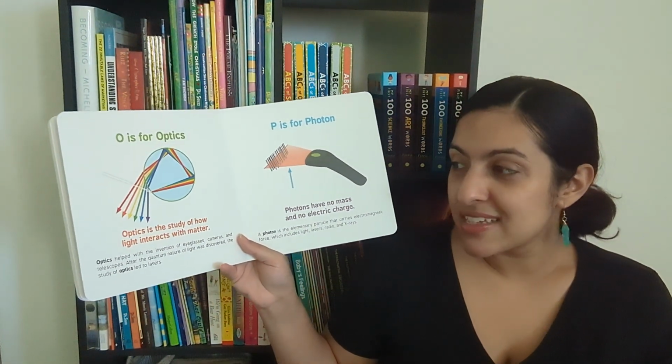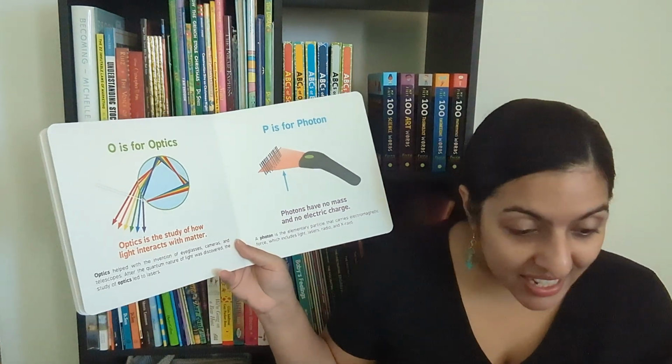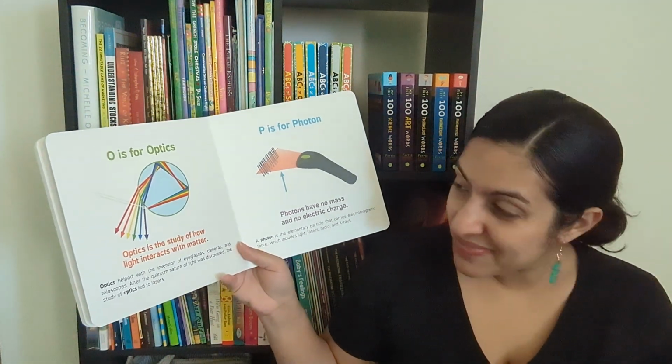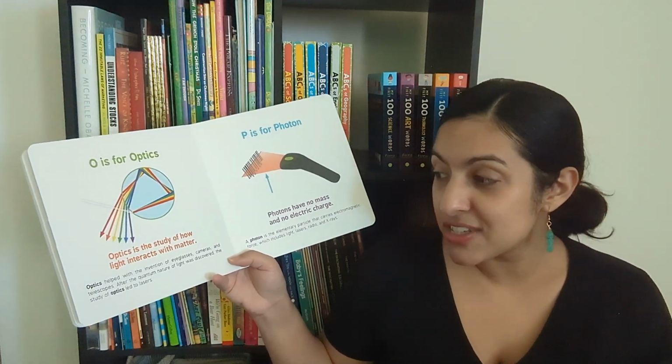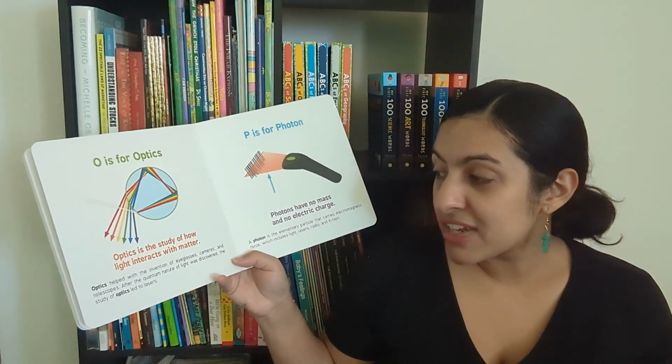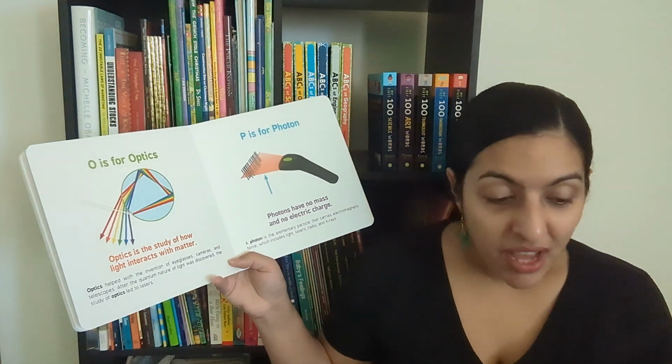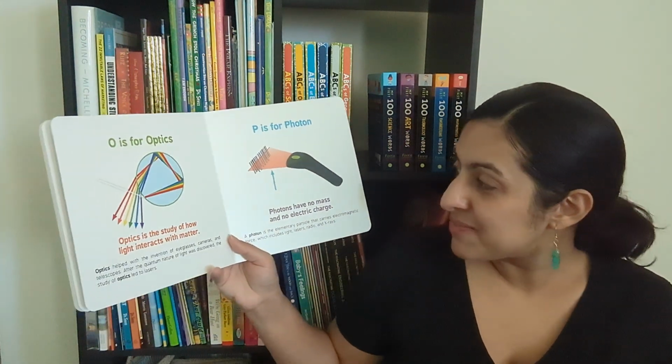O is for optics. Optics is the study of how light interacts with matter. Optics helped the invention of eyeglasses, cameras, and telescopes. After the quantum nature of light was discovered, the study of optics led to lasers.